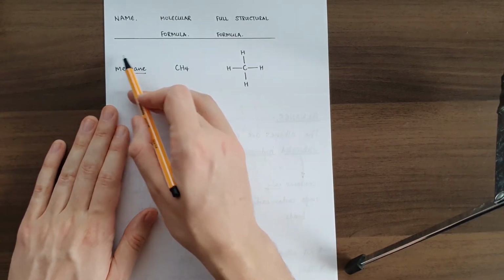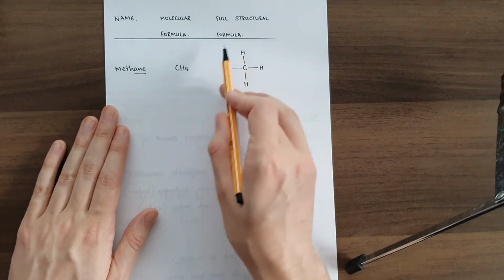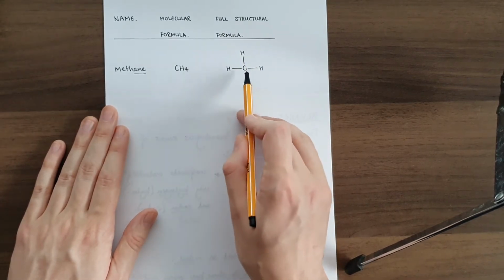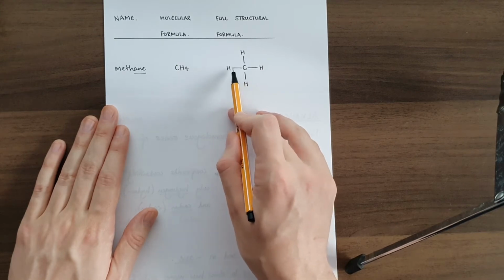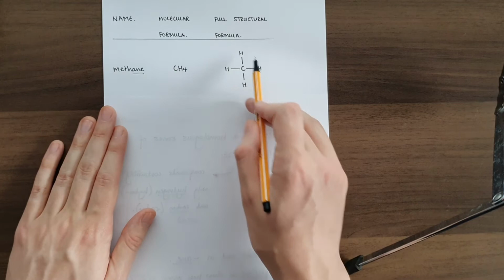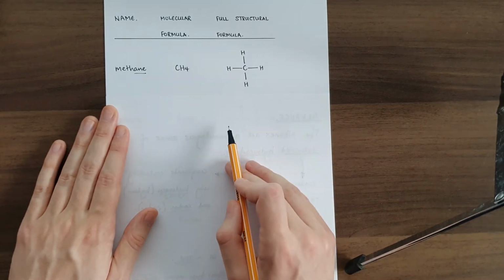So we can tell quite a lot just from the name itself. But if we want more detail, this is our best bet, because the full structural formula shows me all the atoms, all the bonds. So clearly we have one carbon, and that carbon is singly bonded, fully saturated, all to hydrogen atoms. It's arranged like this, and it looks like that.